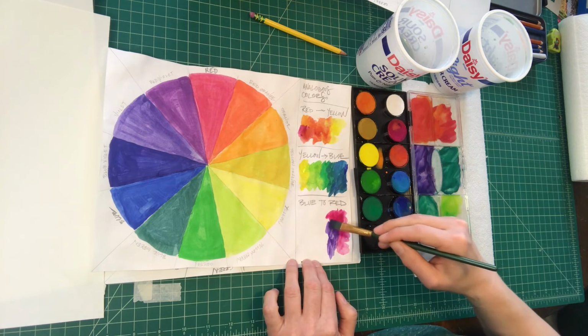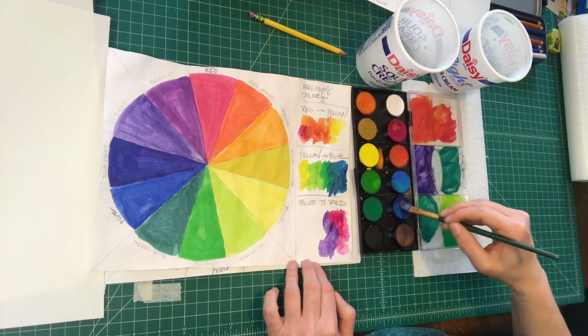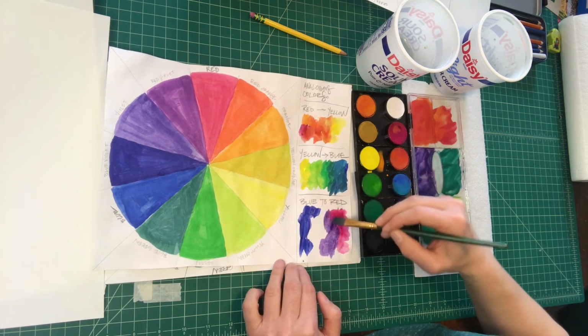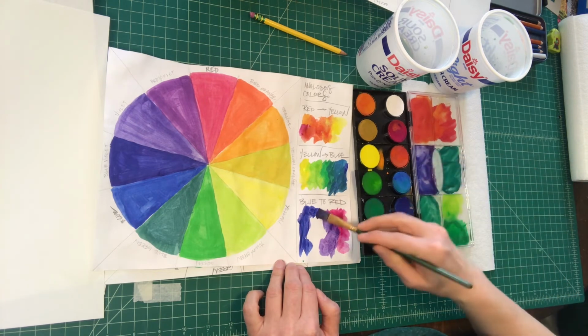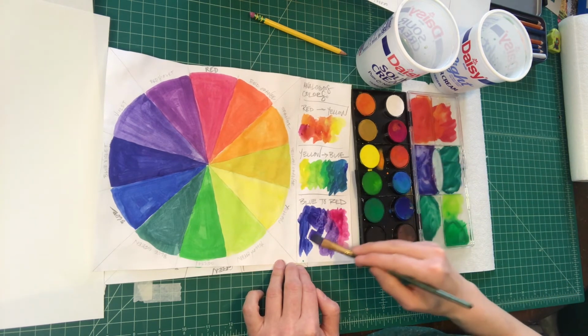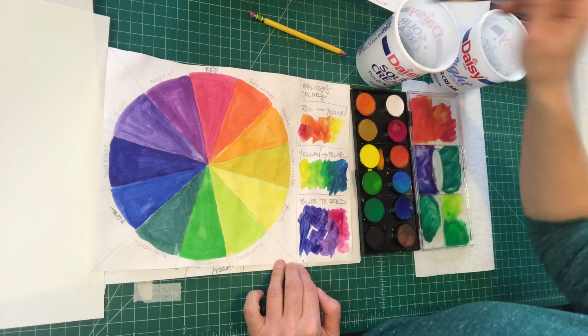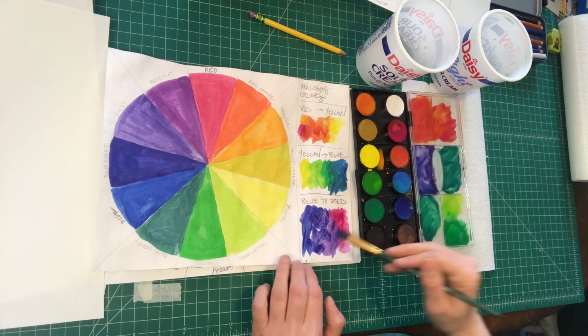Ooh, that's a big move. And then to blue over there. And I know that that's such a big move that I want to do a little bit of mixing. Yeah, that's fine. Let's put a little bit of water there so that it's a little more interesting.